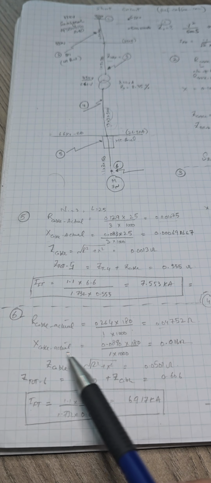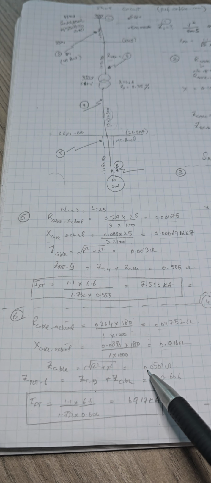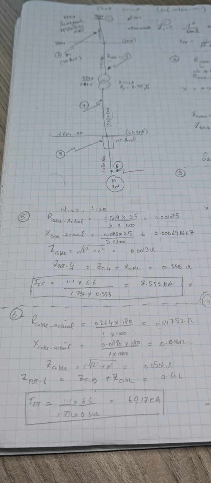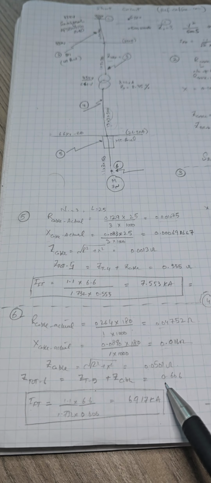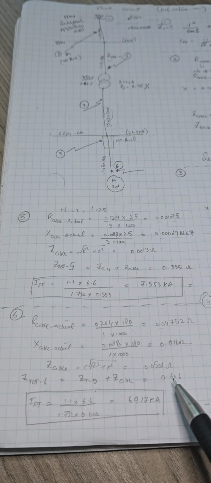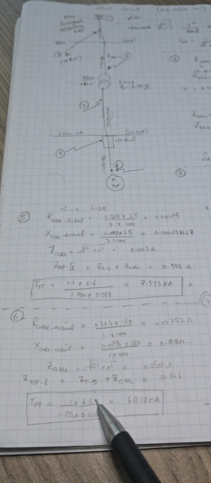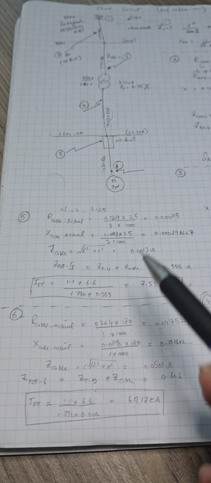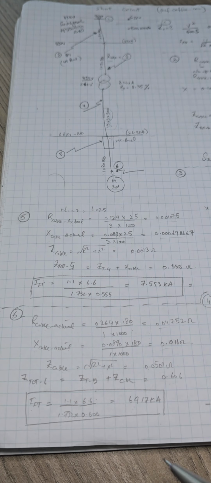Similarly, the reactance is this one, Z cable is this one by multiplying, and the Z total, calculating all the impedance till the end of the motor terminals, is 0.6, and by using the formula with 6.6 kV we will get the short circuit as 6.917.